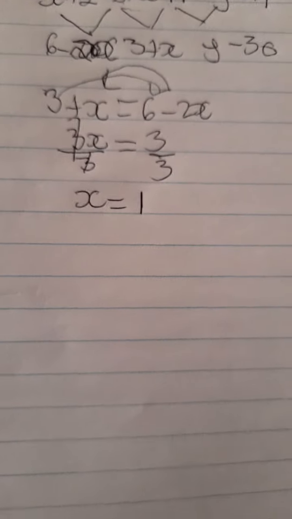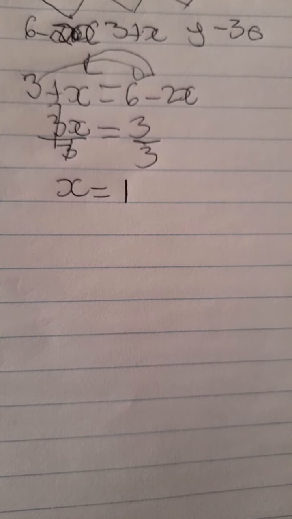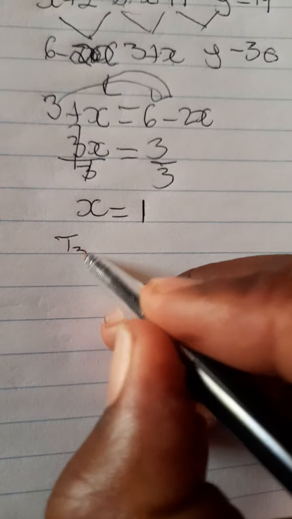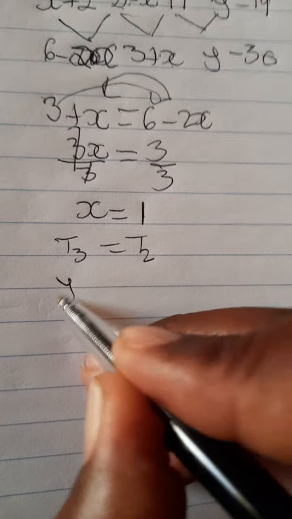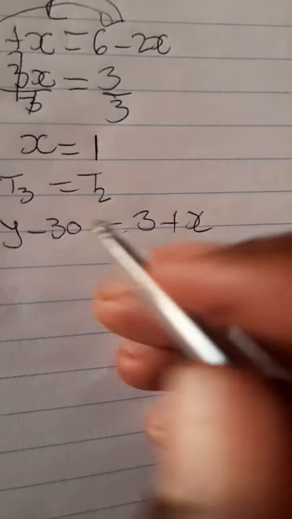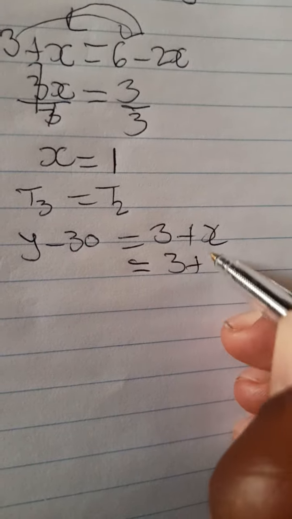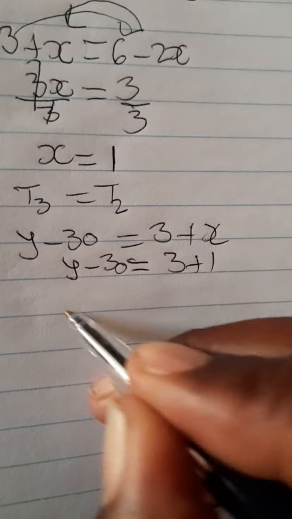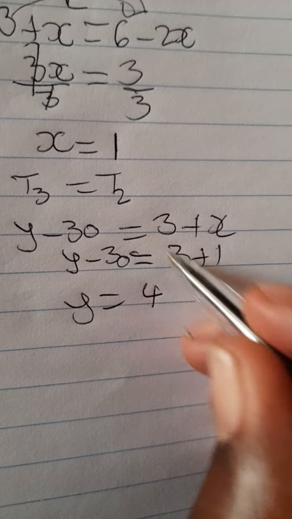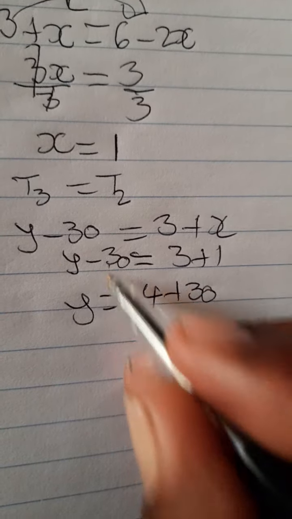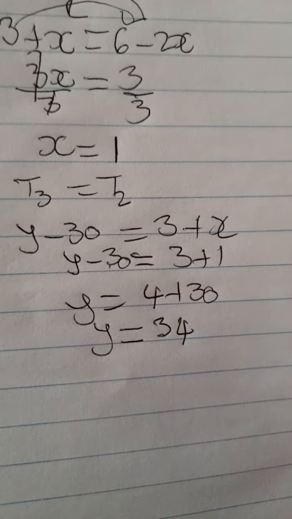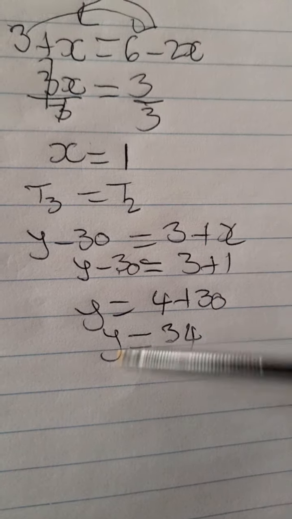Let's work out the value of y, right? So we're going to say term 3 equated to term 2, which is y minus 30 equated to 3 plus x. Then we know our x is 1, it will be 3 plus 1. y minus 30. Then we are going to remember 3 plus 1 is the same as 4. Transpose 30, it will be plus 30 since it's minus. So 4 plus 30 there, that will be 34. So that's how you are going to calculate the value of x and y.